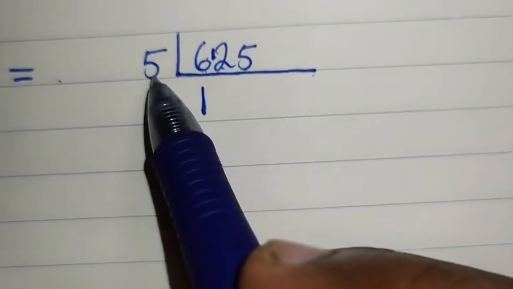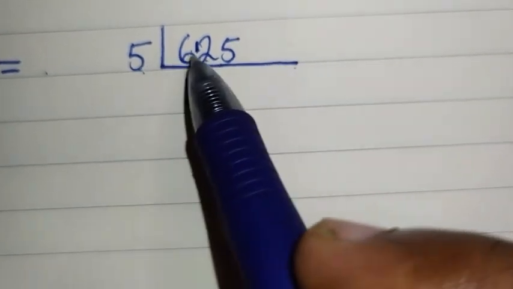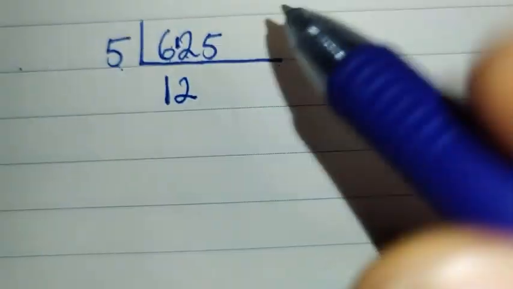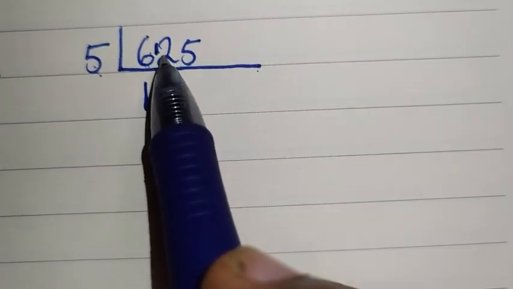So then I will say again, 5 in 12. How many 5 goes in 12? And that will give me basically 2, because if I multiply 5 by 2, that will give me 10. And if I take away 10 from 12, I will have a remainder of 2. So that means 5 in 12 is 2, remainder 2.